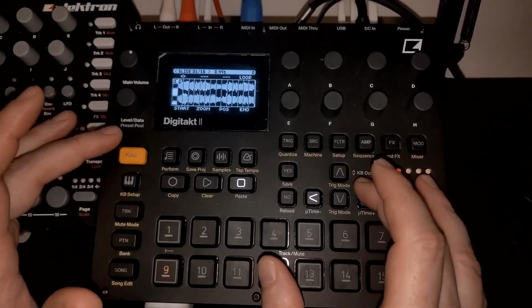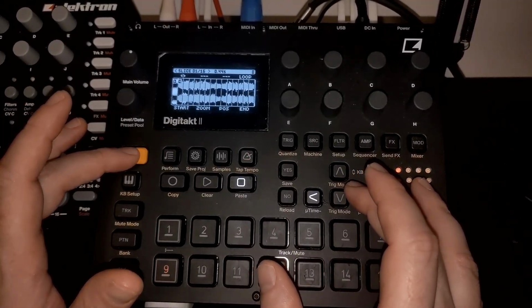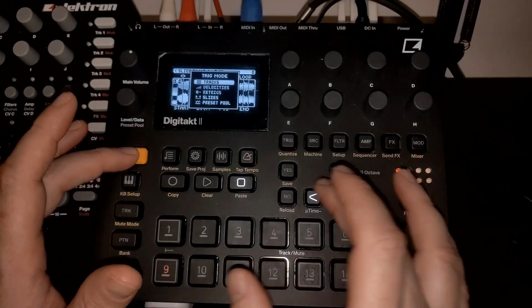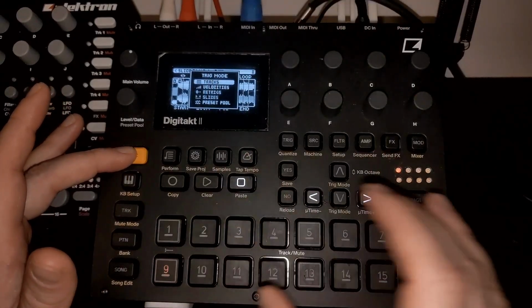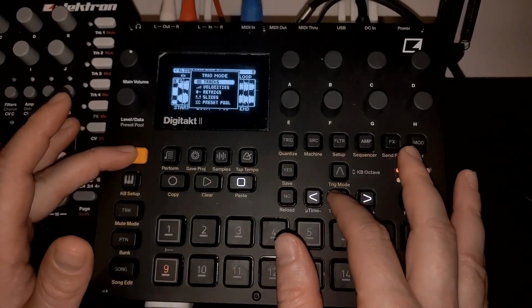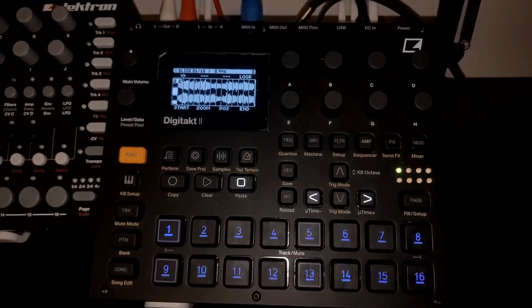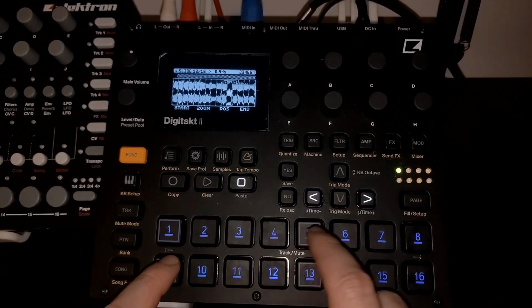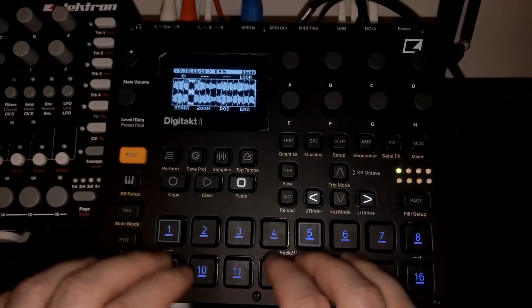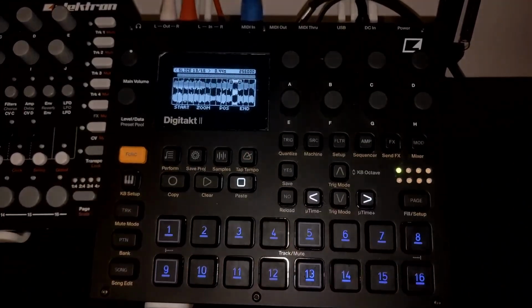So what we do then is we need to go to function and down, and we're in the trig mode, and that's on tracks. We're usually on tracks, but we want to go down to the slices option, and when you do that, all the keys light up blue, and now you're able to play the different parts of that loop to your heart's content.